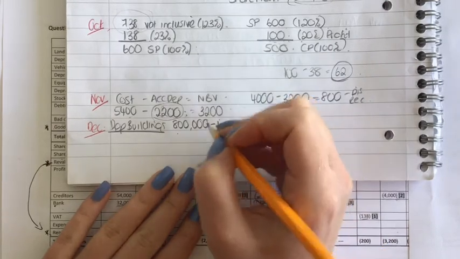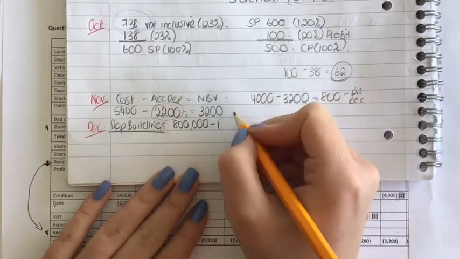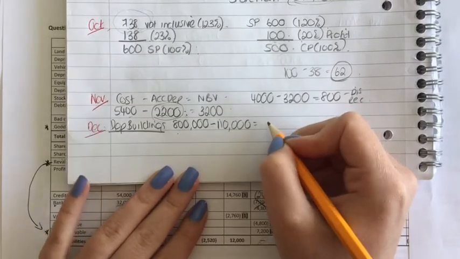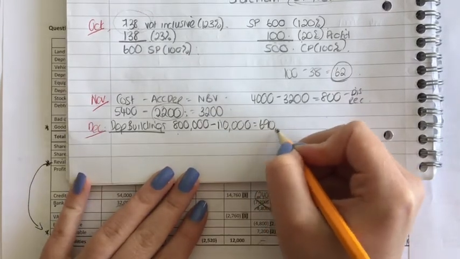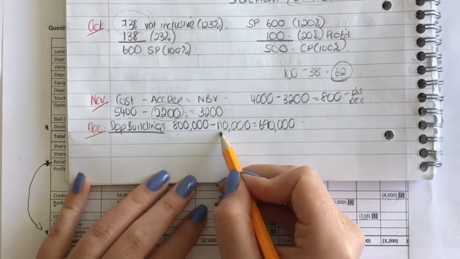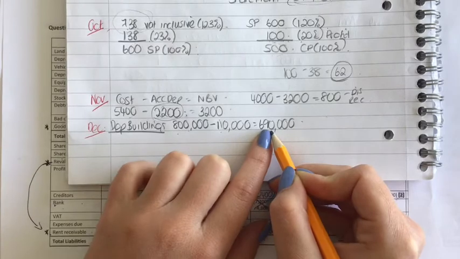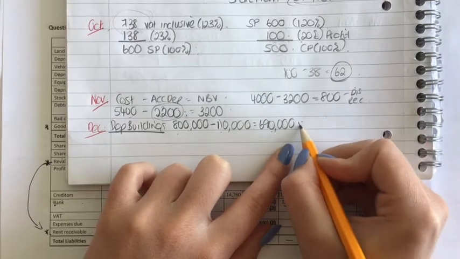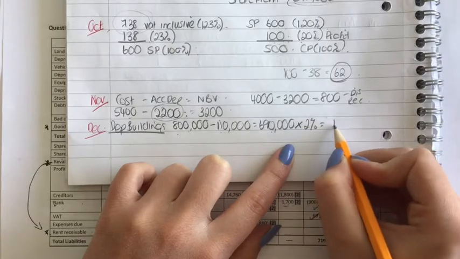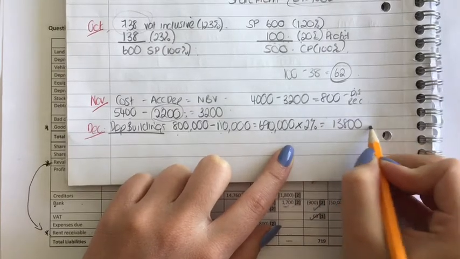So if the 800,000 includes land at €110,000, we need to find out what the building element is worth. Well, the buildings are worth 690,000. So the revalued amount was 800,000, but that included land. So the buildings on their own are worth 690,000 euro, and we're depreciating that by 2%. Okay, so that is 13,800 euro.